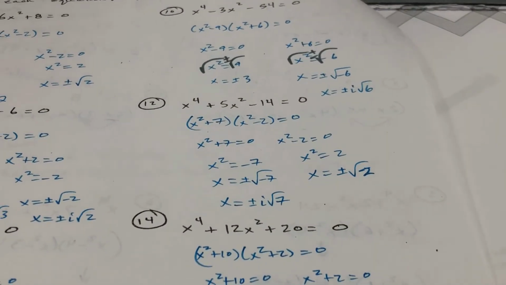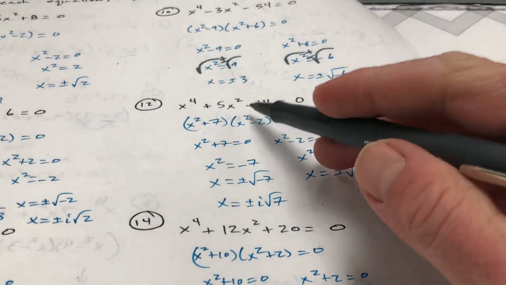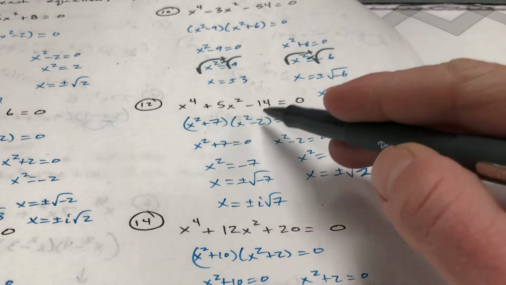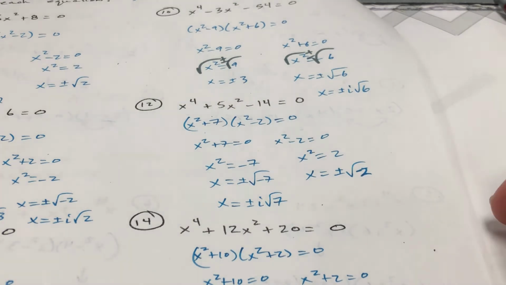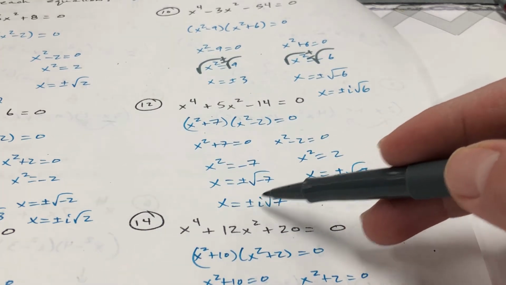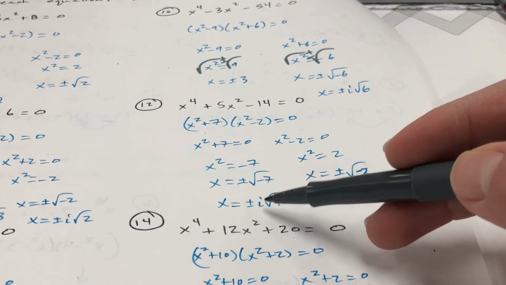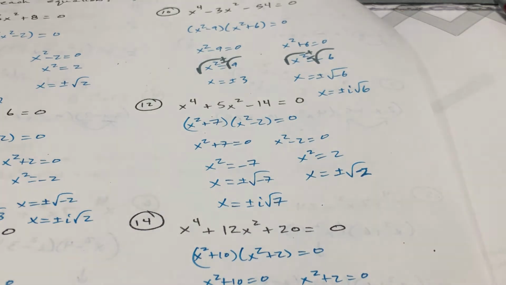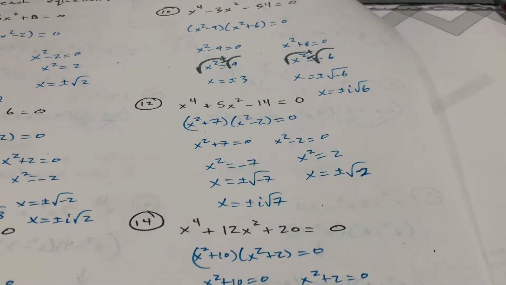Here we are, number 12. It multiplies to 14. It differs by 5. Positive 7, negative 2. X squared plus 7 is 0. X squared minus 2 is 0. I'm going to set x squared plus 7, x squared equals negative 7, x squared equals 2, and take the square root of a negative 7. Again, you're going to have plus or minus i root 7. When we take the square root of a negative, make sure you take out i right away. Square root of 2, plus or minus square root of 2, is just going to be that.